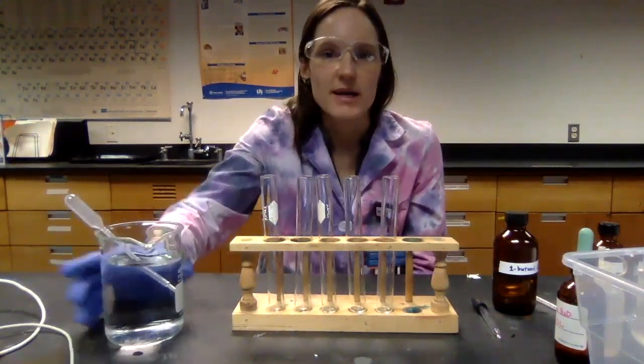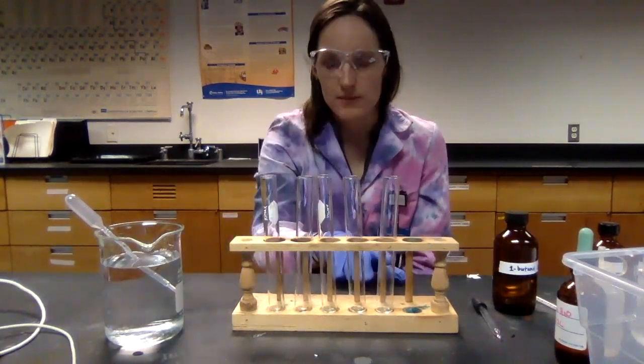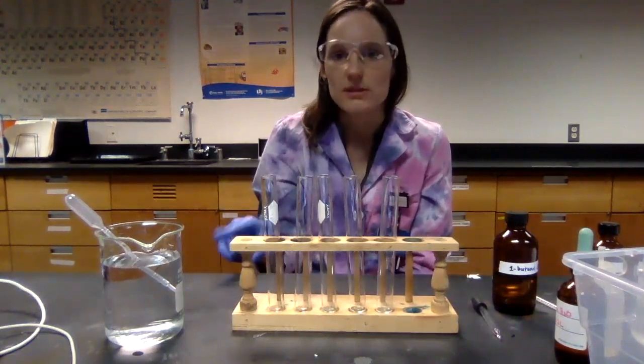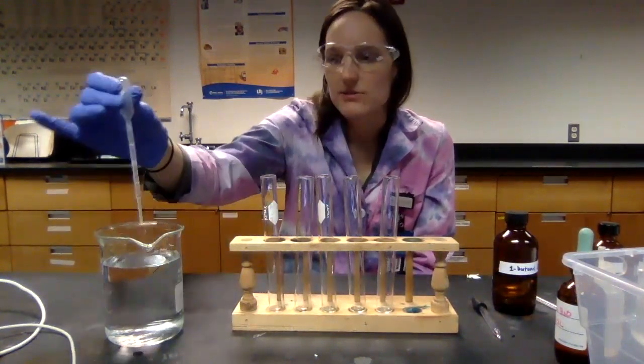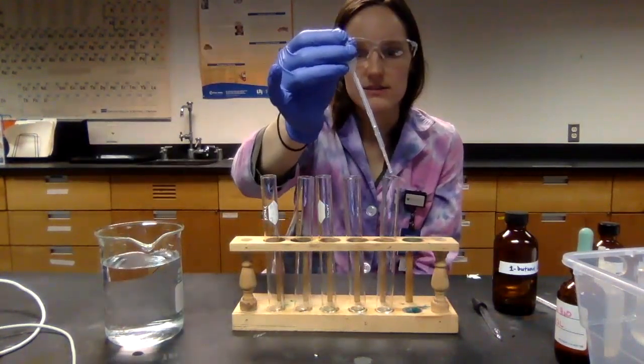So I also have my distilled water here, and I'm gonna add, so there's 10 drops of each of those in the test tubes already. And now I'm going to add 2 milliliters of distilled water to each tube to see if they are soluble.